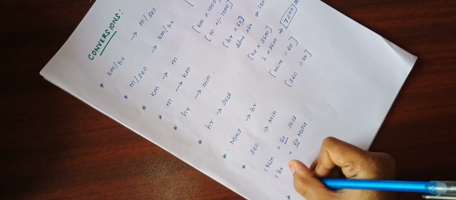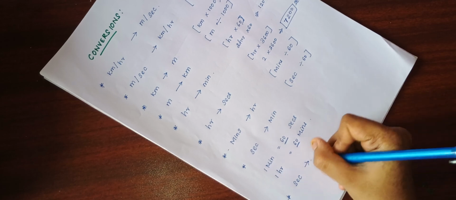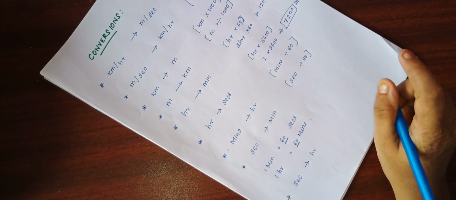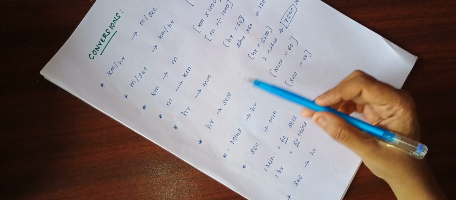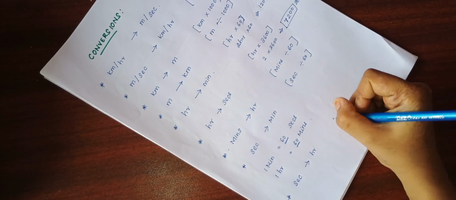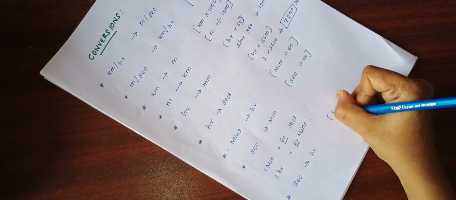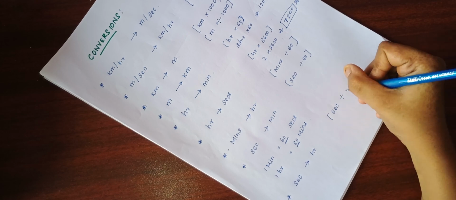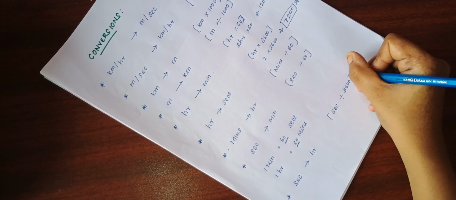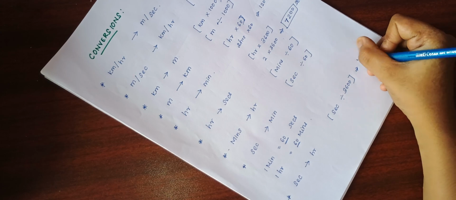And the last one is conversion from seconds to hours. As we multiplied by 3600, here we are going to divide. Seconds divided by 3600 to get the value in hours.